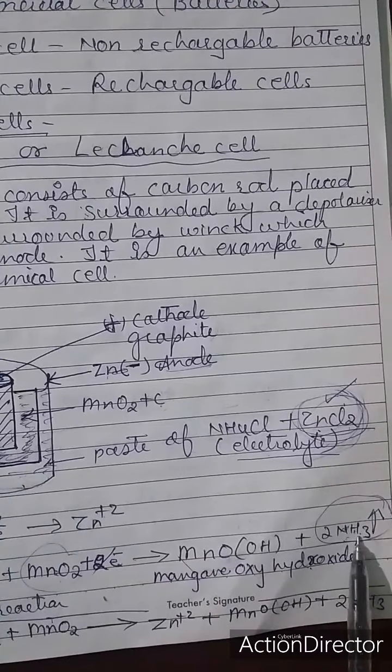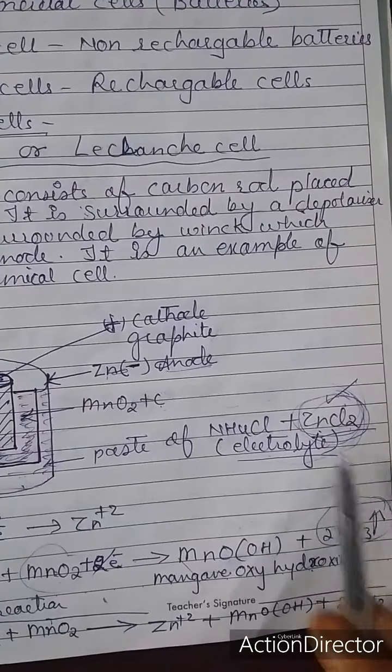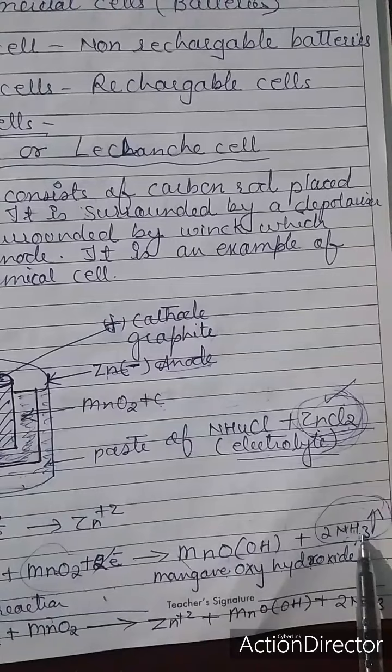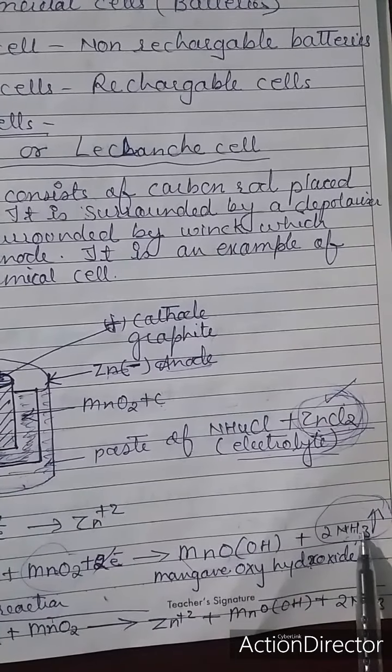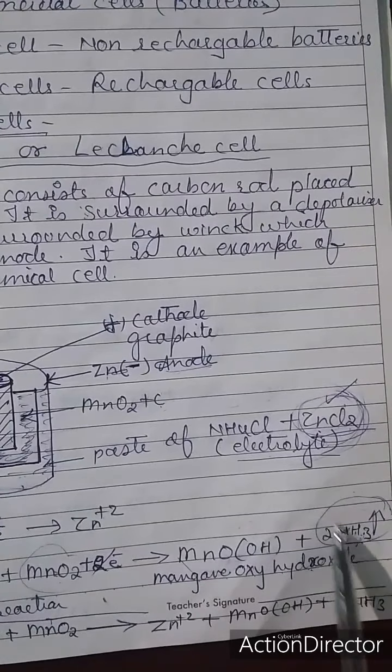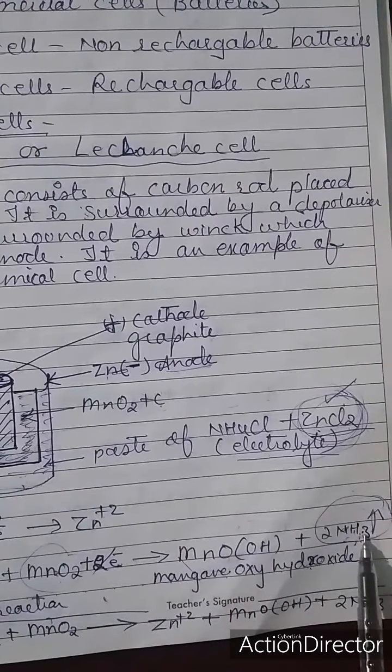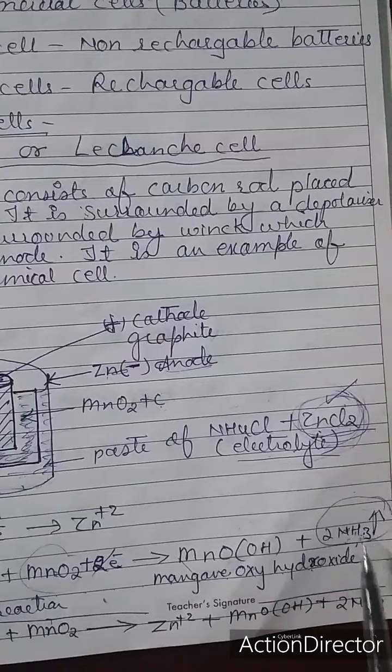Now this ammonia which is released, zinc chloride will react with this ammonia, resulting in the formation of a complex. Otherwise what happens is that the pressure which is developed due to ammonia can crack the seal of the cell.